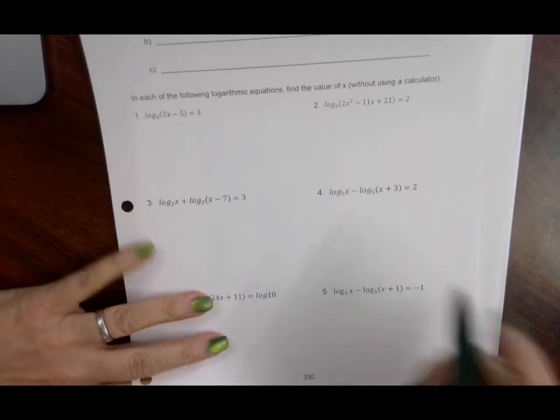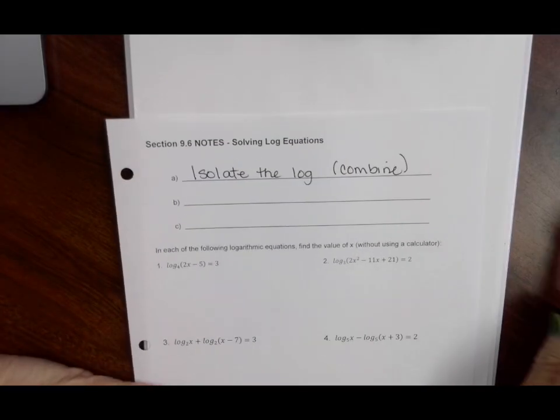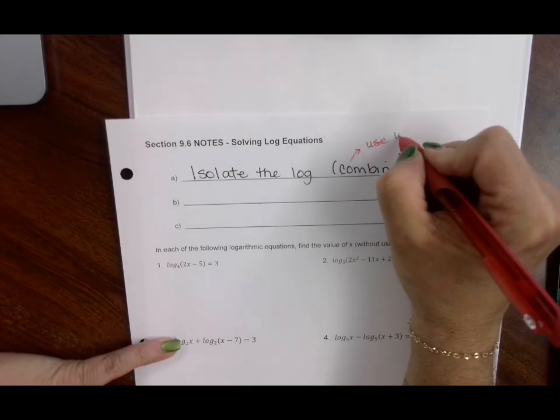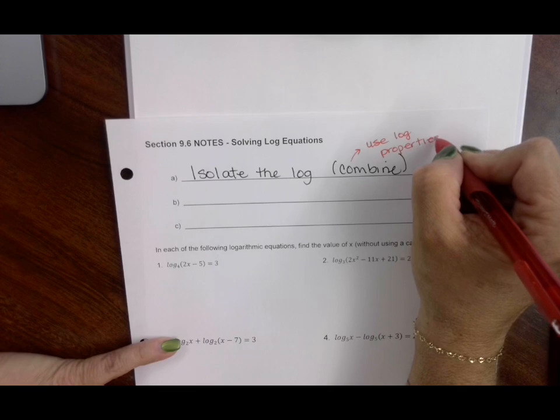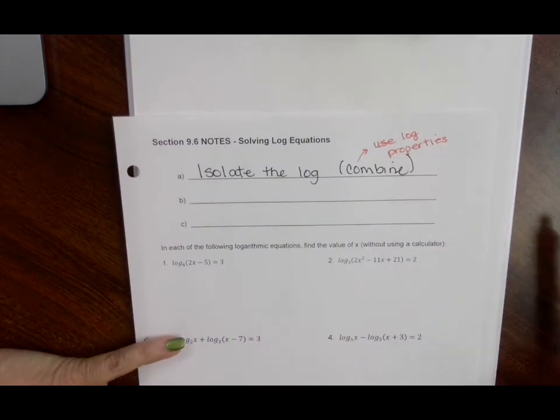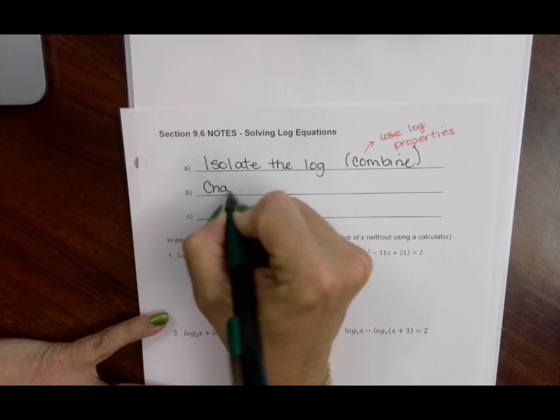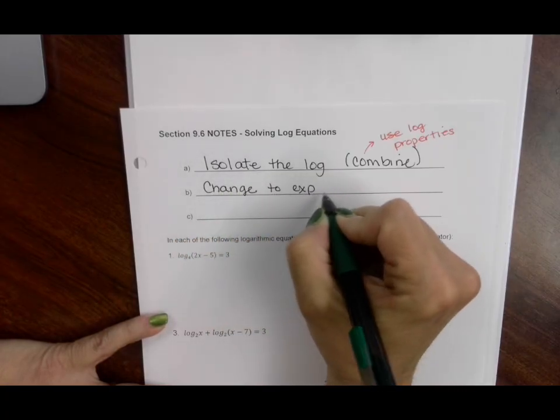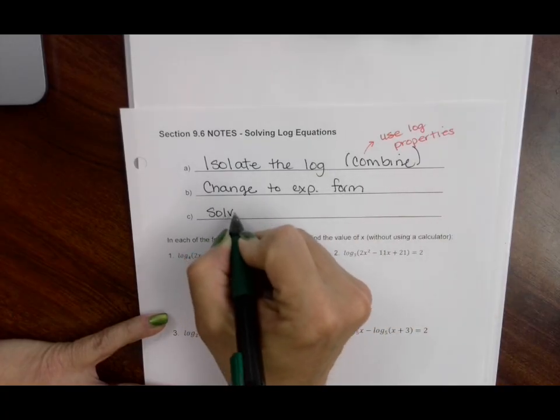So for example, if I look down here, I have a log and a log. To combine here, we're going to have to use the log properties. So you might want to pull those back out again if you need some help on that. All right, then the next thing we do, once it's all combined, is change to exponential form, and then we're going to solve.